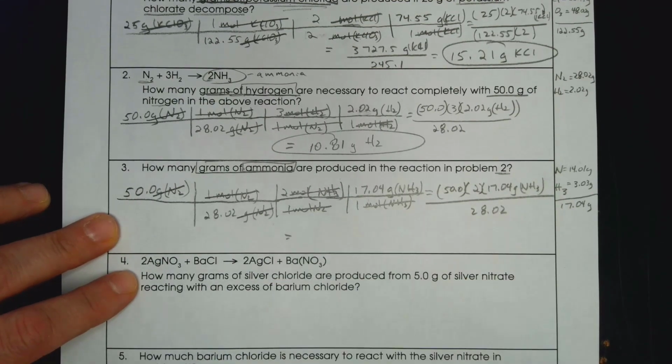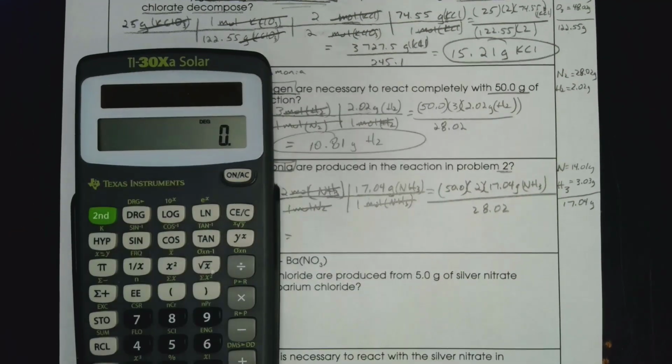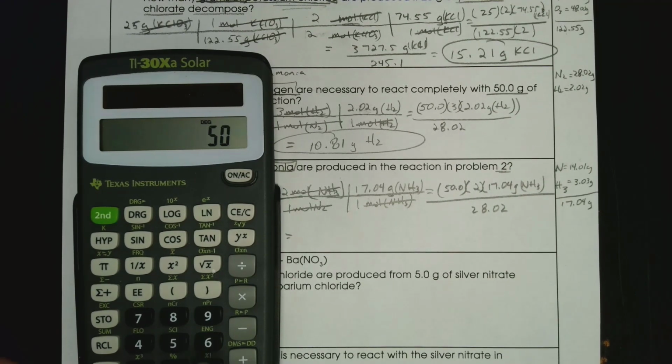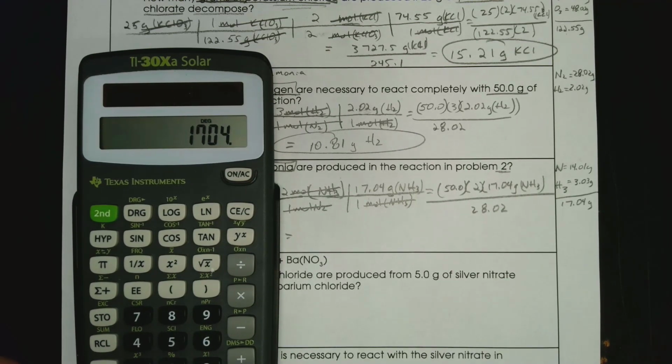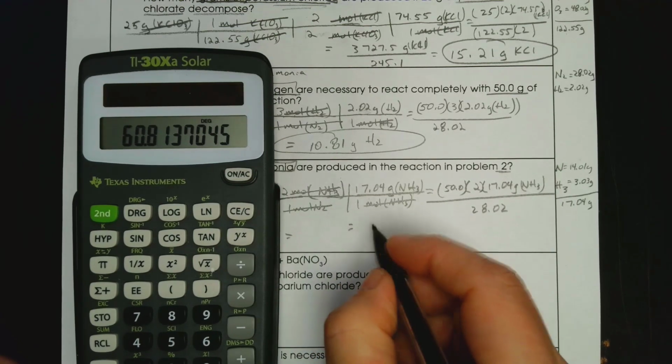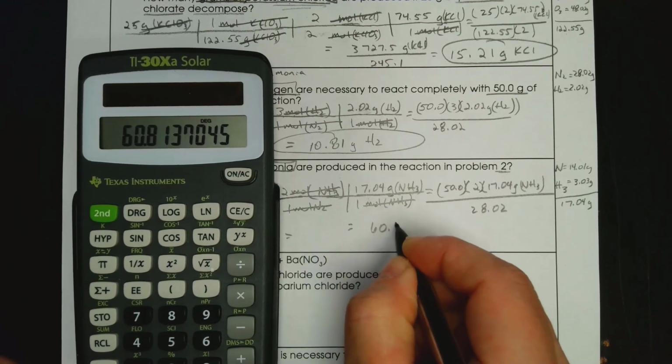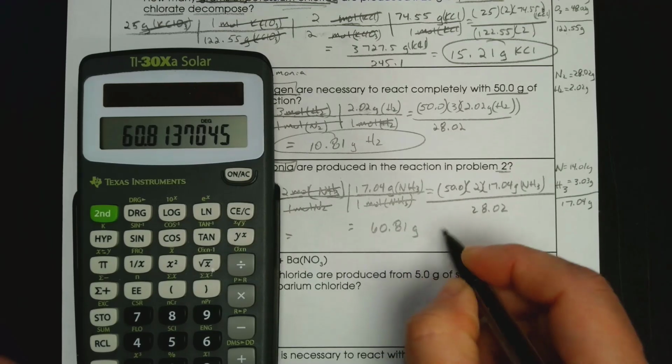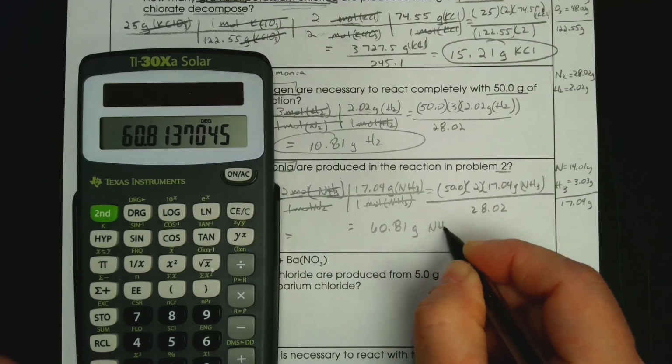So if I do my math on that, I've got 50 times 2 times 17.04 equals 1,704 divided by 28.02 equals 60.81 grams of NH3.